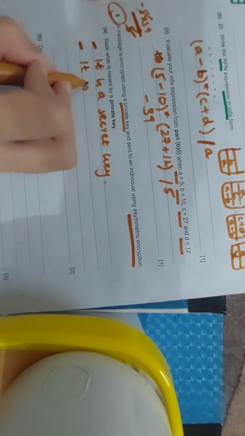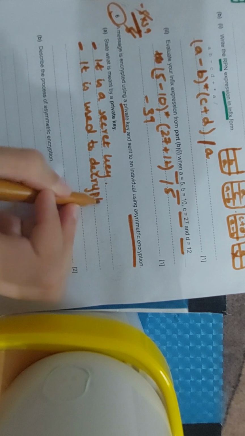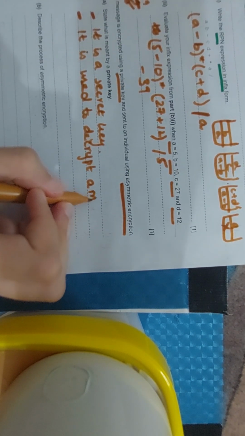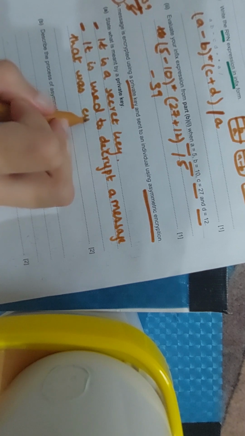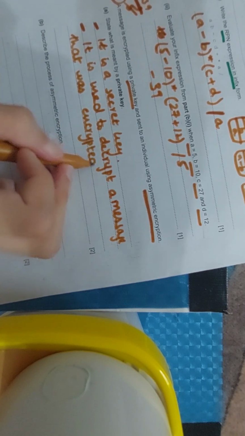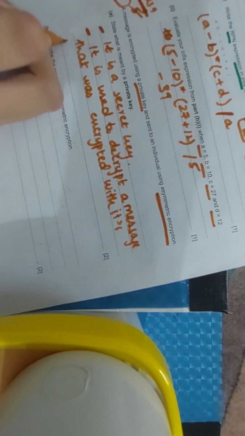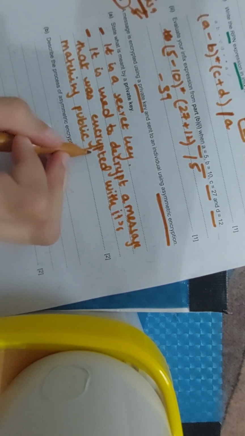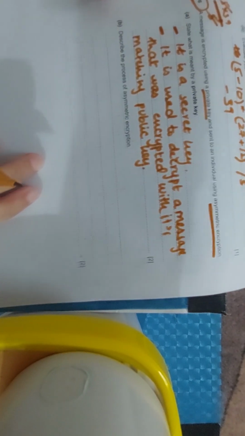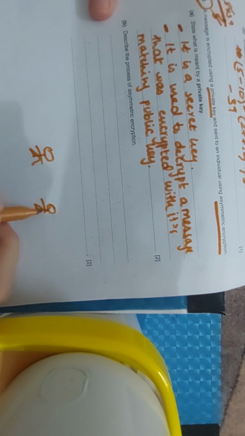So it is used to decrypt a message, or any data, that was encrypted with its matching public key. Okay, so imagine this was a person A and this was a person B.